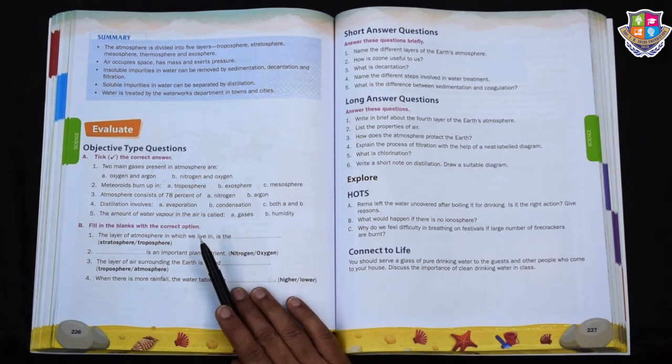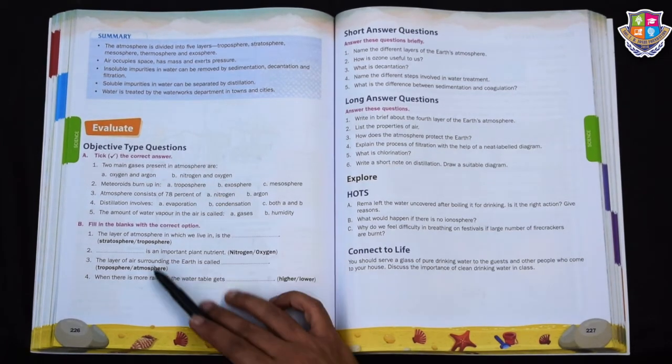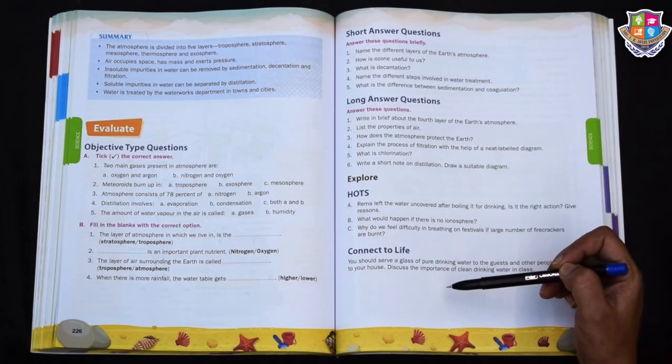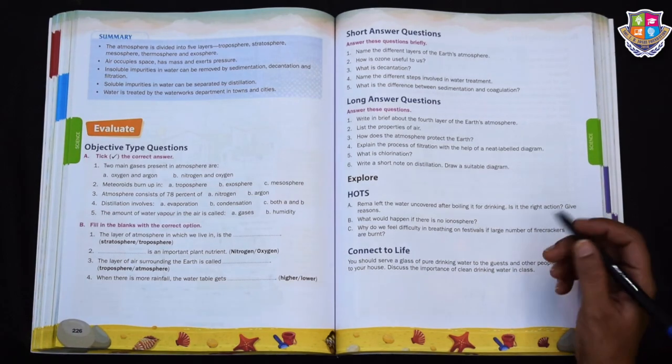So this ends the chapter, children. I think that you will be able to evaluate yourself and do the questions very nicely. Thank you very much.